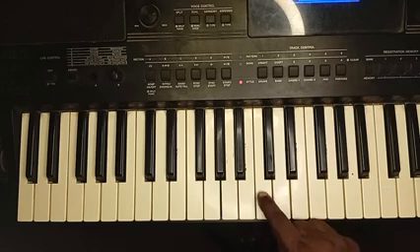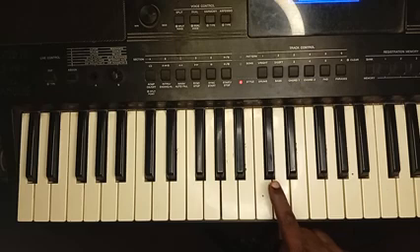That is to say, the pattern of formation of major scale is tone, tone, semitone, tone, tone, tone, semitone. That is 5 whole tones, which some people prefer to call whole steps, and 2 half steps. But I prefer to call it tone.